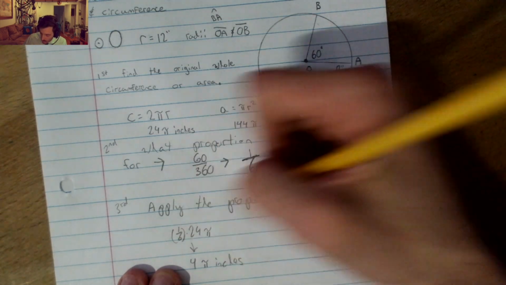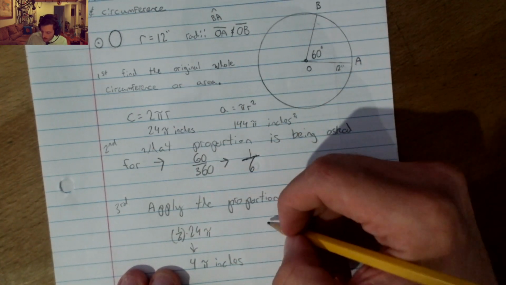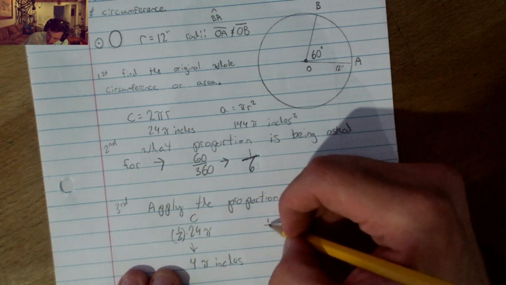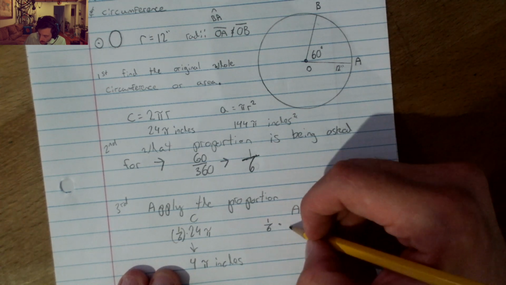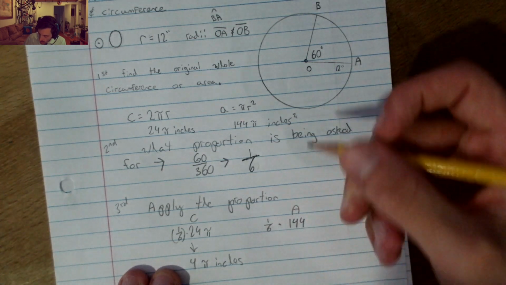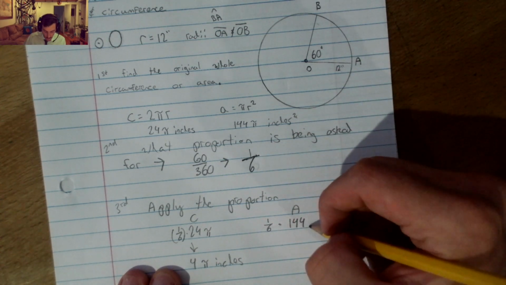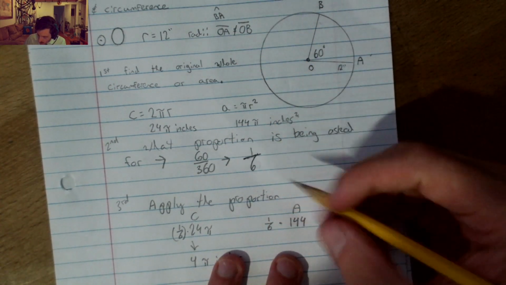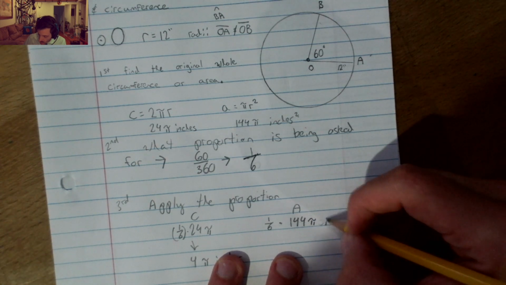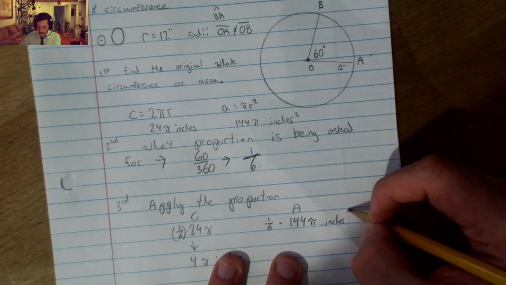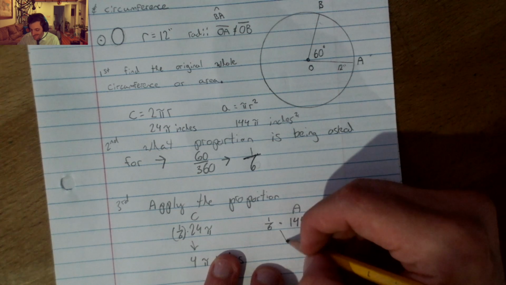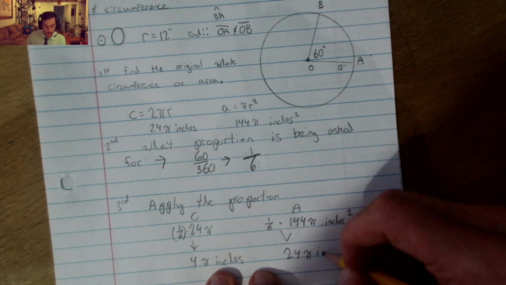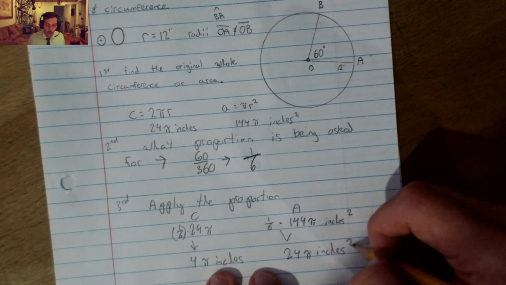And if we apply that proportion of 1/6 for our area, we'll say C and A. We do 1/6 times 144 pi inches squared. We end up getting a value of 24 pi inches squared.